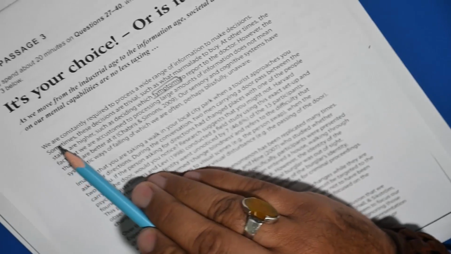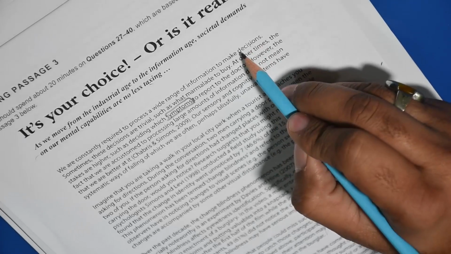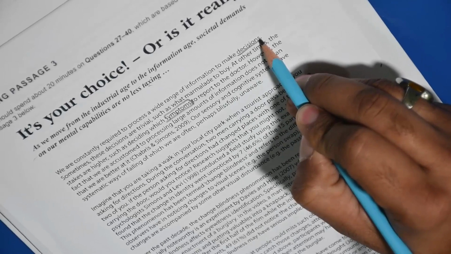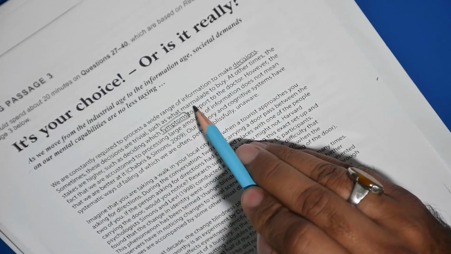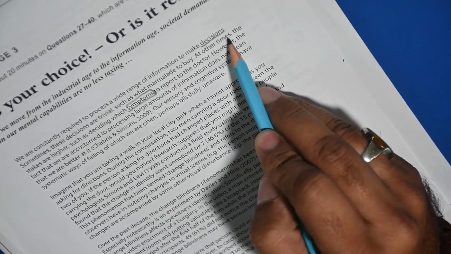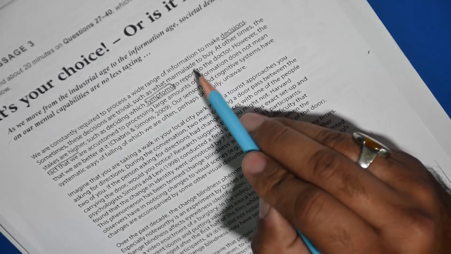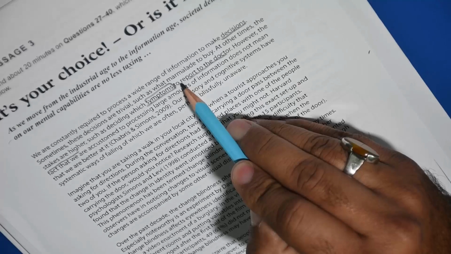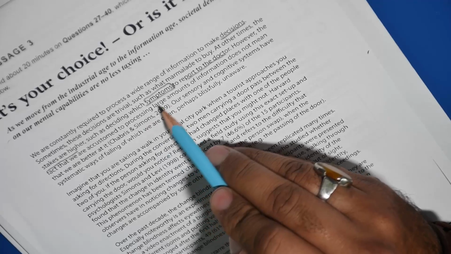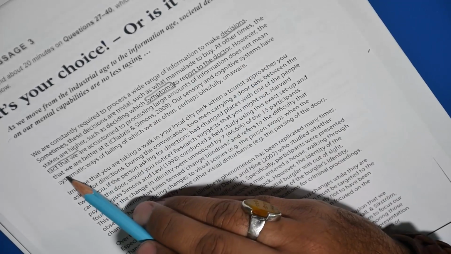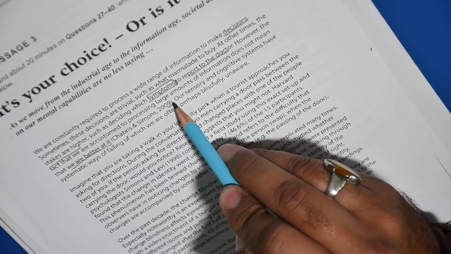Let me read carefully. We are constantly required to process a wide range of information to make decisions. Okay, they are talking about decisions, right? Sometimes these decisions are trivial, such as what marmalade to buy. At other times, the stakes are higher, such as deciding which symptoms to report to the doctor. However, the fact that we are accustomed to processing large amounts of information does not mean that we are better at it. Shaber and Simon 2009, he said that.